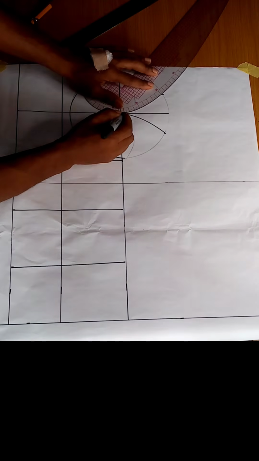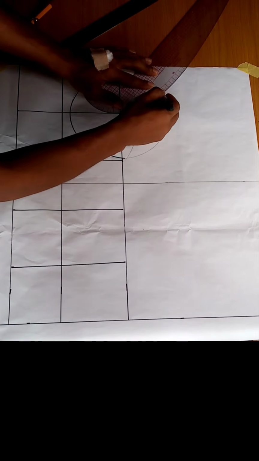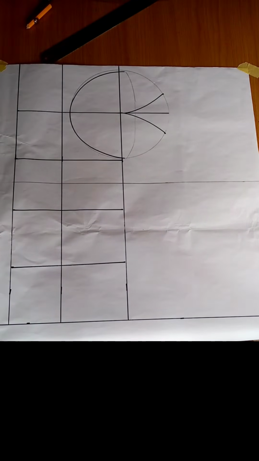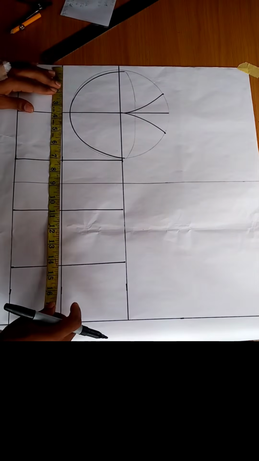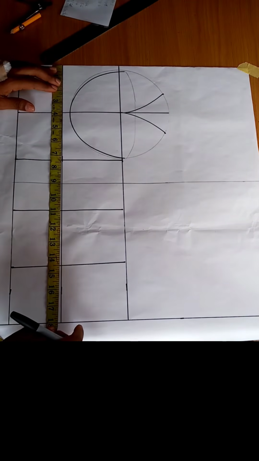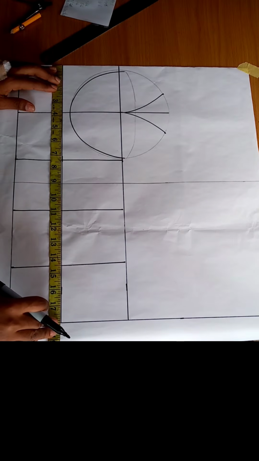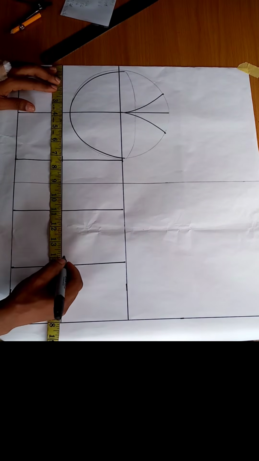So I'm just tracing this out, and then I'm going to go ahead and now impute my darts for my underbust. To do that, my underbust measurement is 28 inches. So 28 divided by 2 is 14 inches. Do you get? And what I have, can you see that's 14 inches?